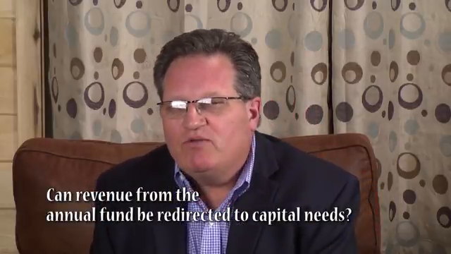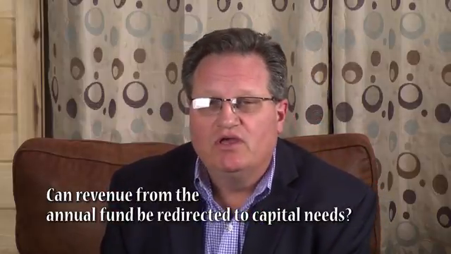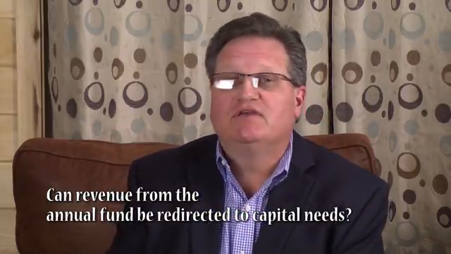If that's not an option, is there enough revenue from the annual fund such that $100,000 a year for 5 years could be redirected from operations to capital expenditures? Finally, here's another option. Could the organization finance $500,000 with a long-term mortgage? With a $500,000 loan at 5% interest over 20 years, the monthly mortgage payment would be approximately $3,300 a month. Could your operating budget handle that payment?